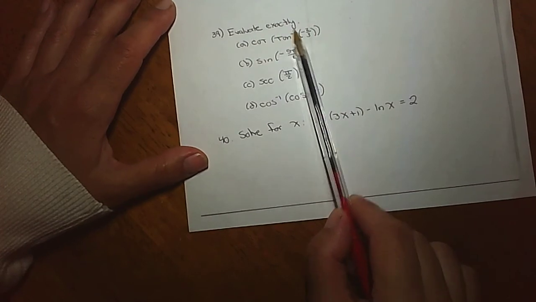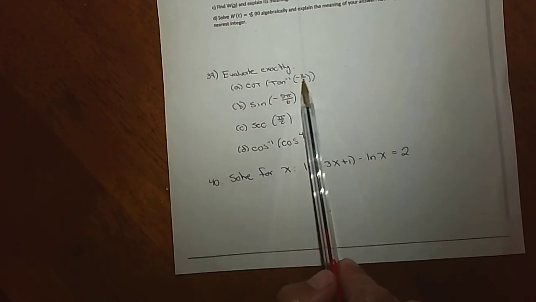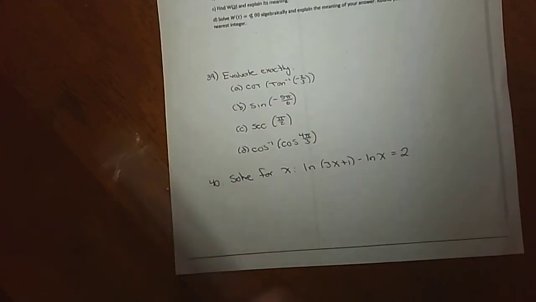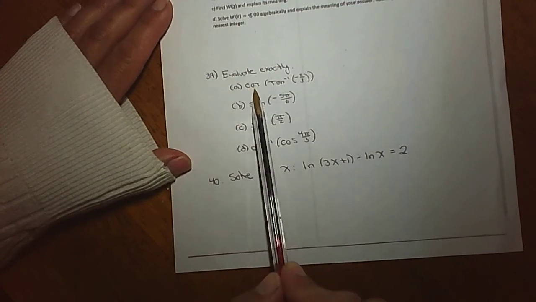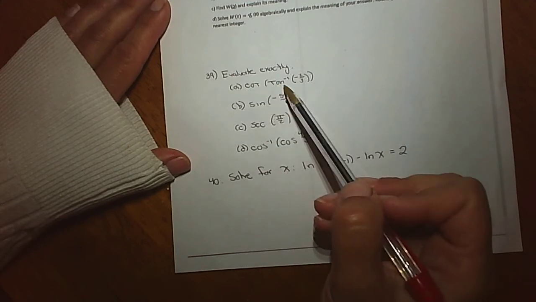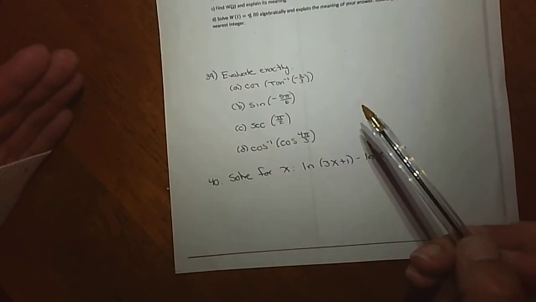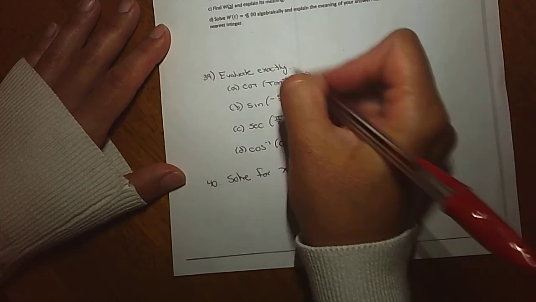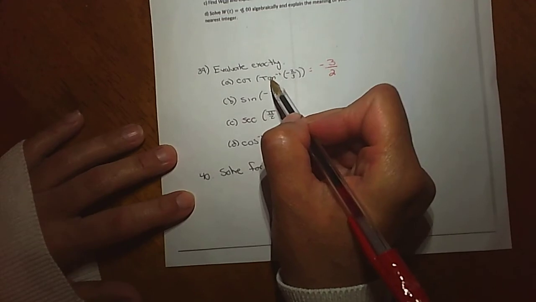Evaluate exactly cotangent and tan to the -1 of -2/3. Now, this one's actually pretty easy. Here's the deal. The regular trig is on the outside. If the regular trig is on the outside, that means you can just cancel things off if we can. What's special about cotangent and tangent? What are they to each other? Right? They're reciprocals of each other. So that means all we have to do is take the reciprocal of this guy, and we're all set, because they cancel each other out but flip each other over.